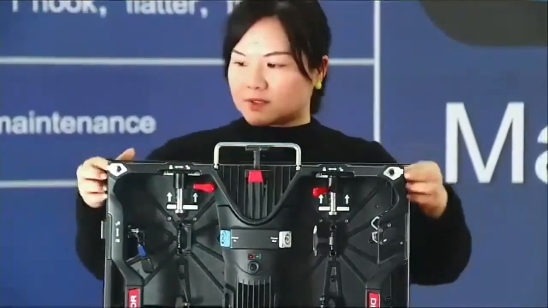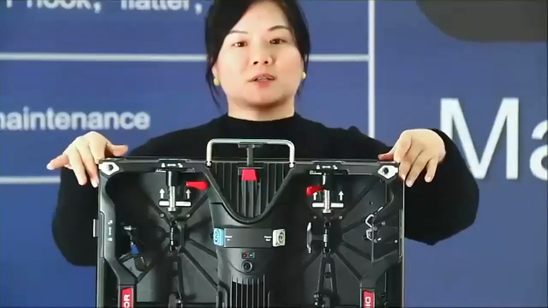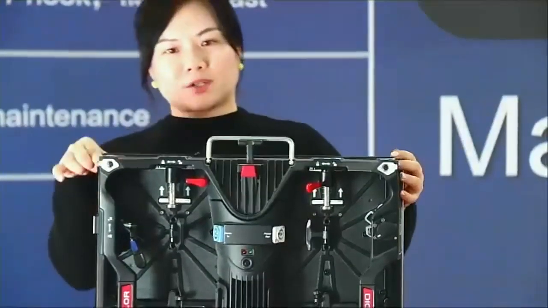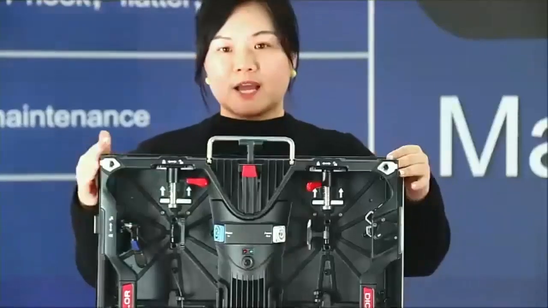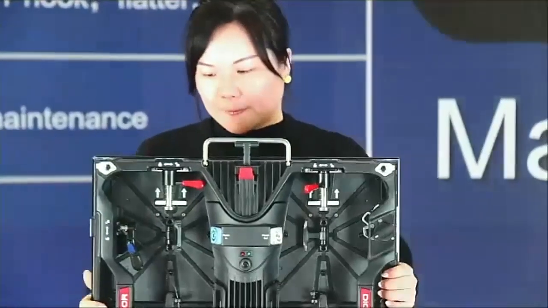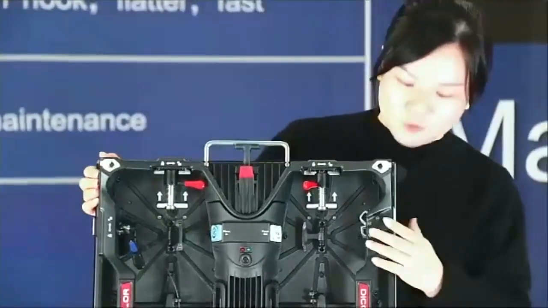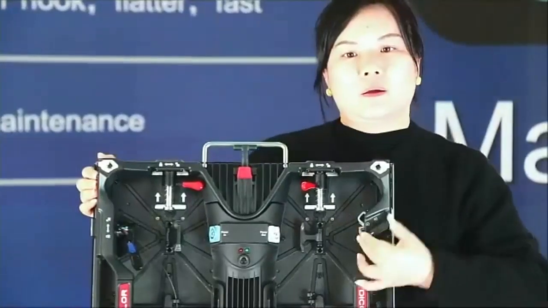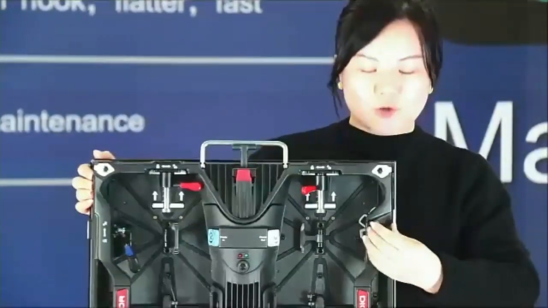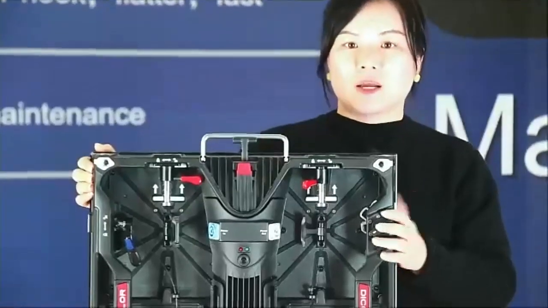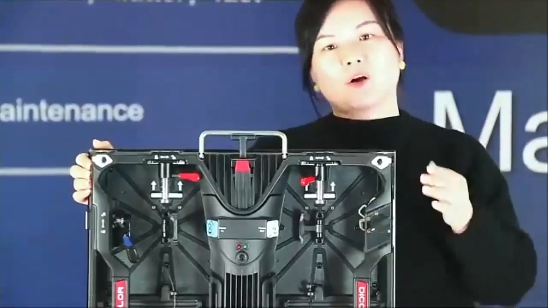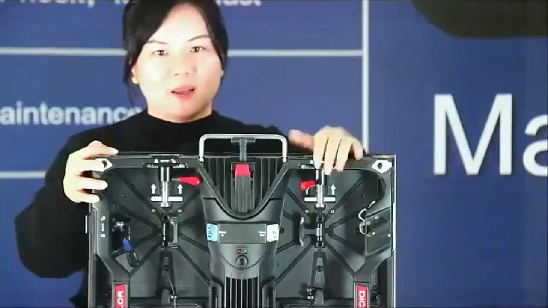The second one is the corner protection. So we have this corner protection to protect the four corners of the cabinet. And then we have a patent curve lock. By knobbing this curve lock, you have minus and plus 5 degrees to make concave and convex screen.